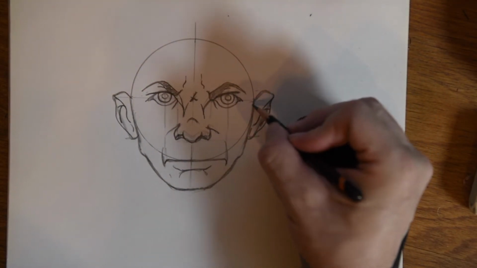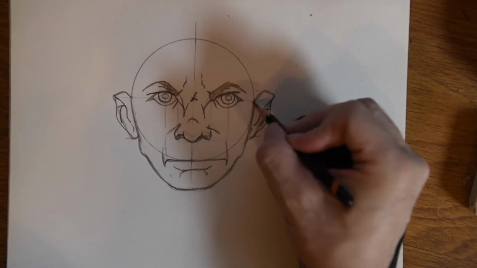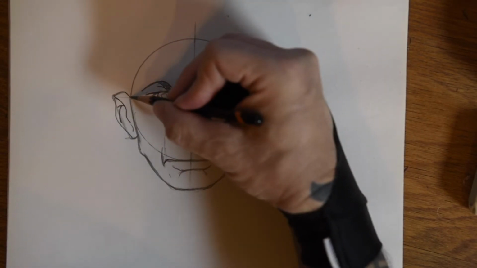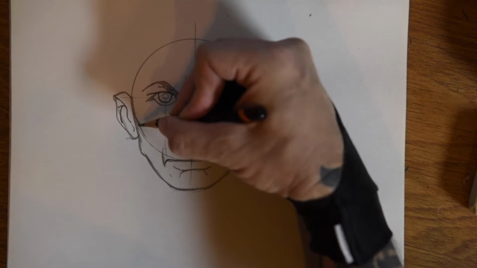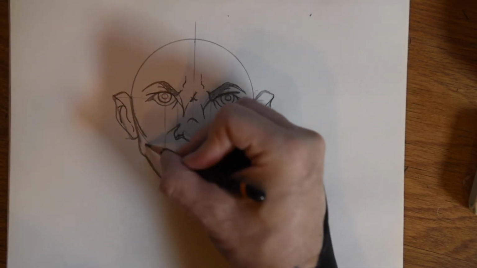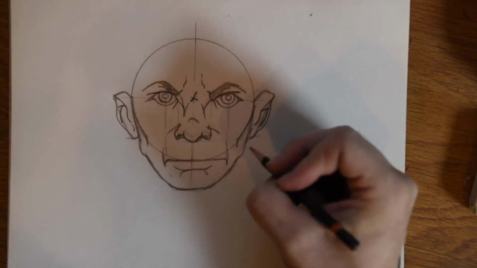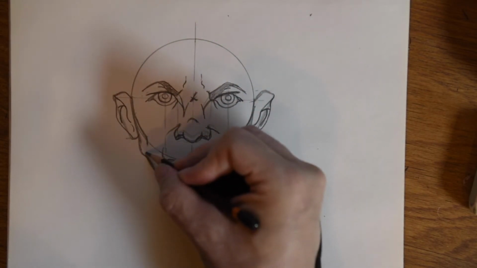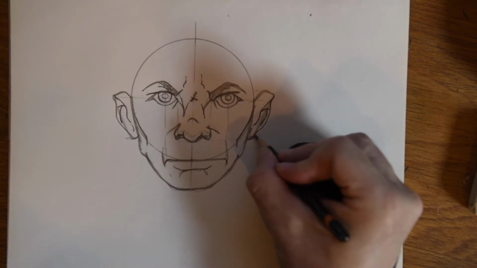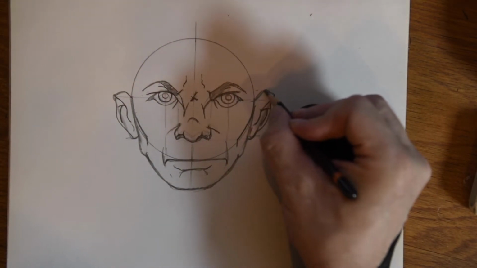Jawlines, again with my circle going on here, my jaw is going to come in. But it should be just a little bit above that circle guide, and drops down a little bit because you want to line it up with the jaw here to the bottom of the chin. And there we go.